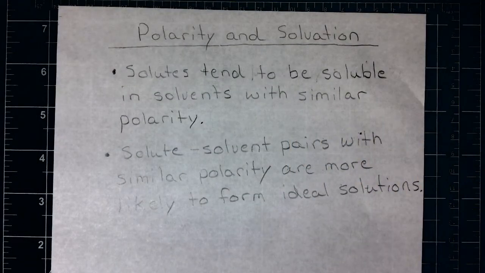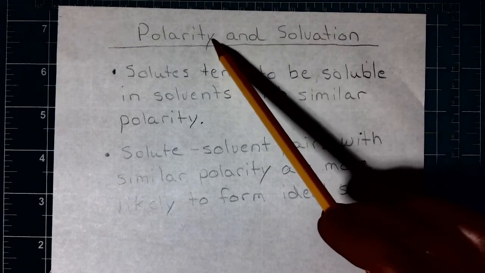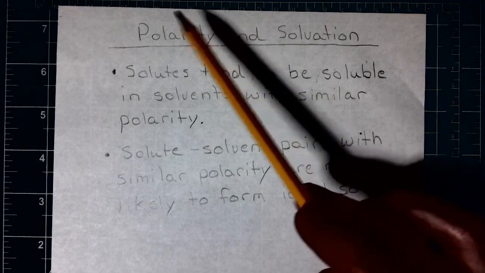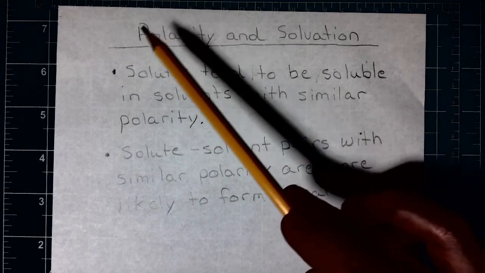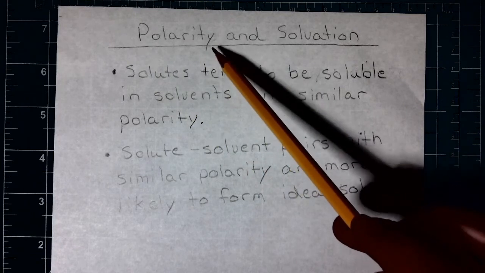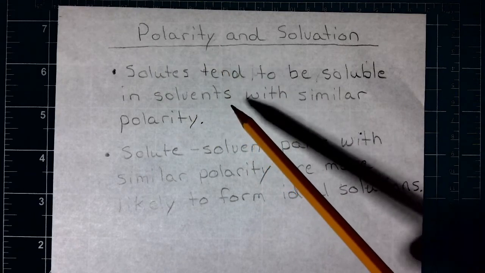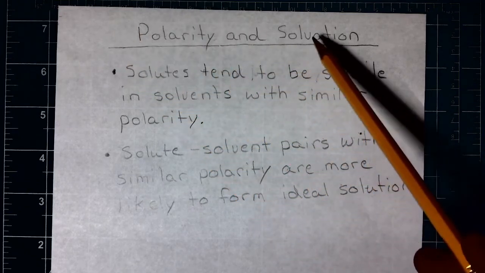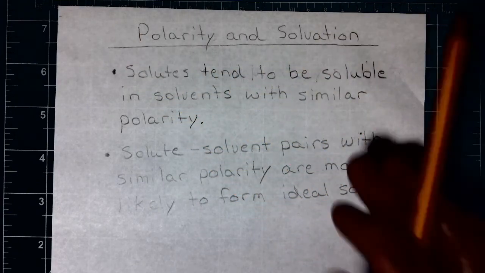So there's a connection between polarity that we saw before, meaning that the molecules have a dipole moment that makes them polar. That's how we talk about it in the bulk solvent term, and solvation.